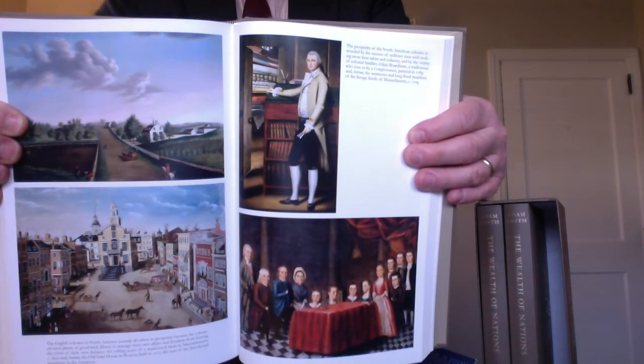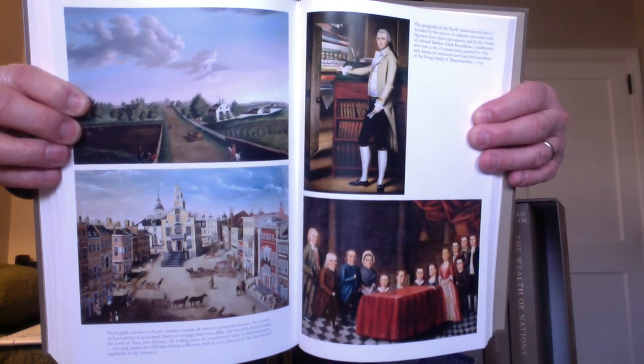this is, again, a beautiful book that my parents got for me. It says here, the English colonies in North America outstrip all others in prosperity. Remember talking about why colonies are prosperous? Because the colonists have plenty of good land, liberty to manage their own affairs, and freedom from bearing the costs of their own defense. The rolling acres of a manicured farm in Massachusetts, the old State House in Boston, the seat of the first elected legislatures in the Americas, and then there is a picture of ordinary men with nothing more than talent and industry and the vitality of colonial families. So there's Elijah Boardman. He was a tradesman who became a congressman, and then the long-lived members of the Savage family of Massachusetts. So here is, in picture form, what Smith is talking about, right? And you're going to have some Americans getting rich off of that, but what's the matter with that, right?